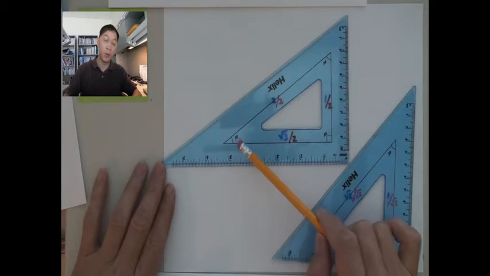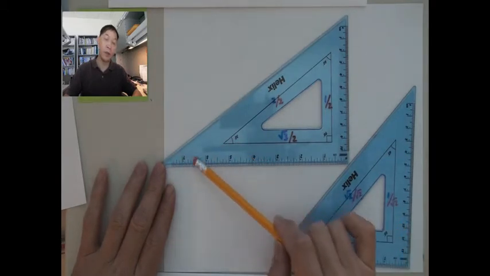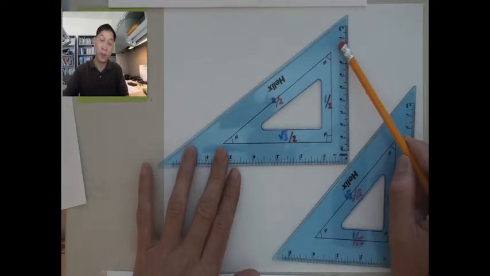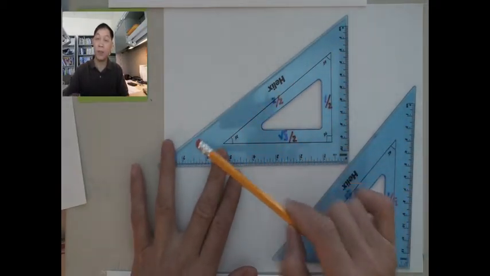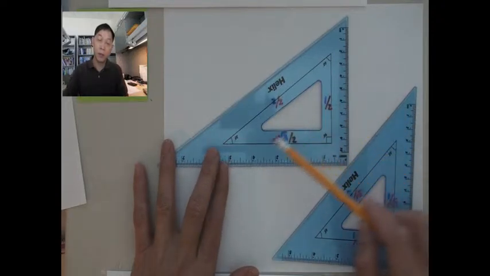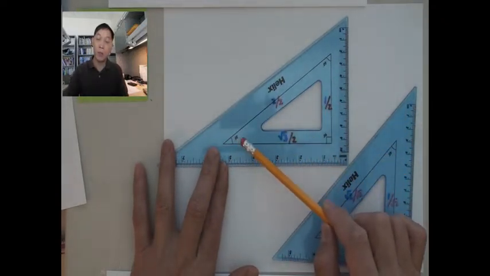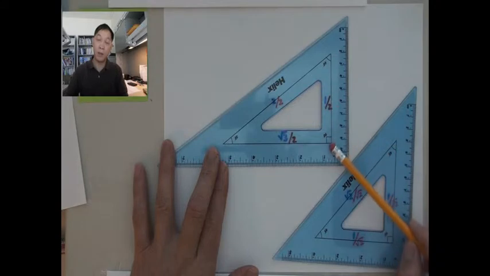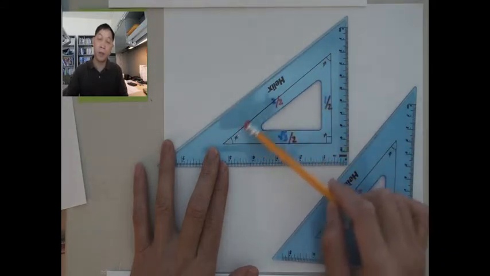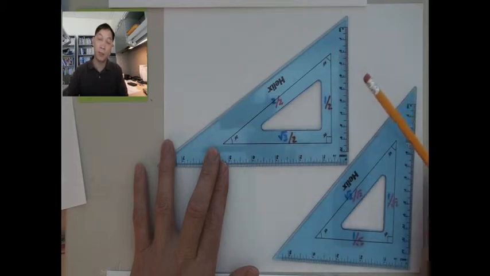Here is 30 degrees. Here is 60 degrees. Together is 90 degrees. And here is 90 degrees. Right triangle. For a 30 degrees angle, the opposite side is half of the hypotenuse.